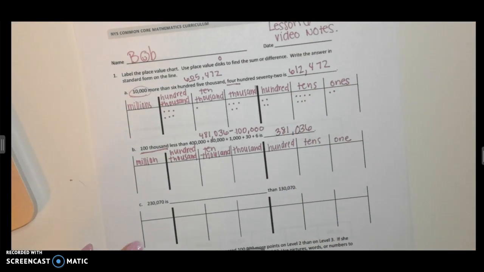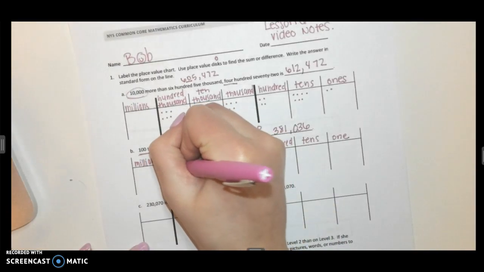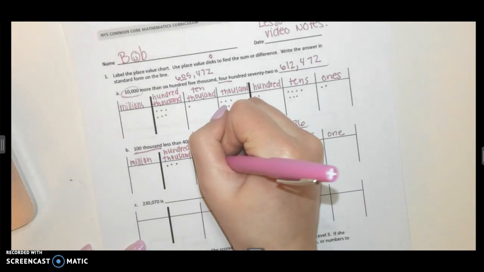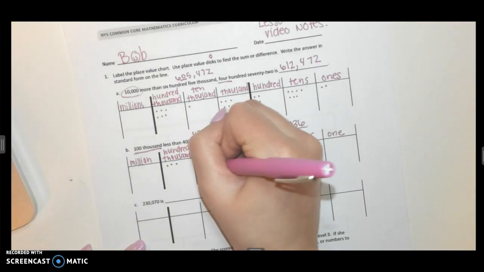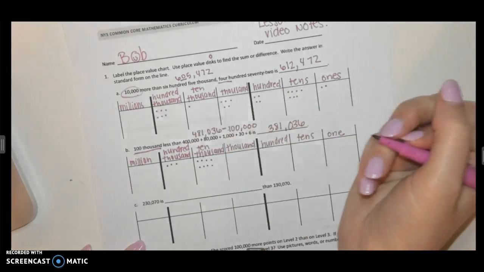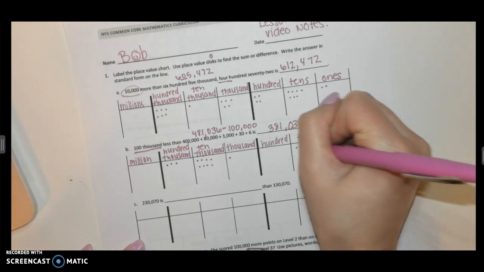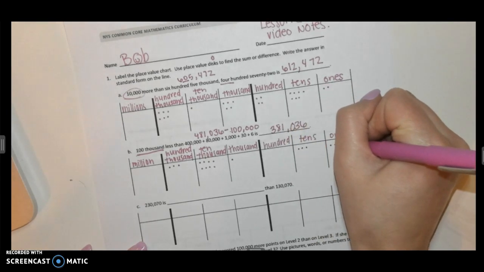So then I'm going to go ahead and plot that on my chart. I have no millions. I have 300,000. I have 8 ten thousands. 3, 4, 5, 6, 7, 8. Then I have 1,000. I don't have any hundreds. I have 3 tens and 6 ones.